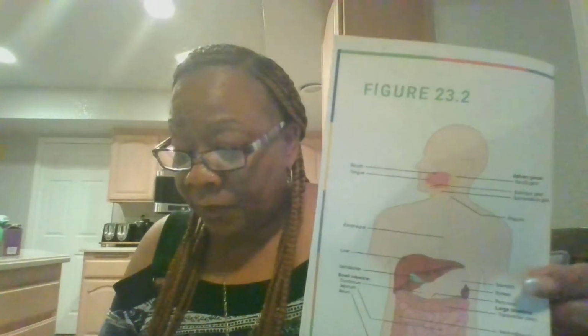And this is the pancreas here. The pancreas secretes digestive enzymes into the duodenum, the first segment of the small intestines. These enzymes break down proteins, fats, and carbohydrates. The pancreas also makes insulin and secretes it directly into the bloodstream.